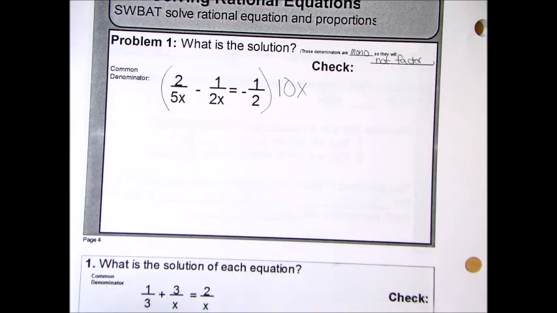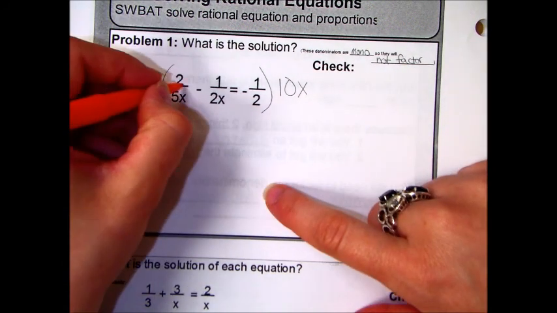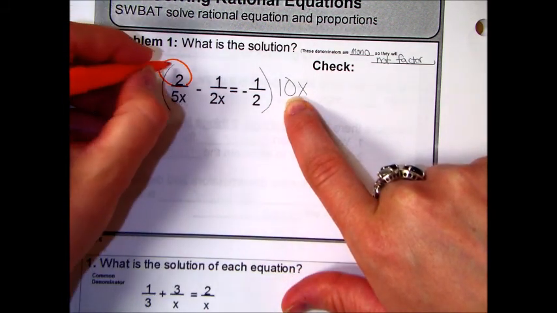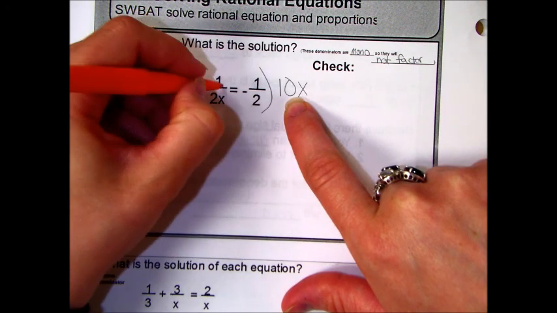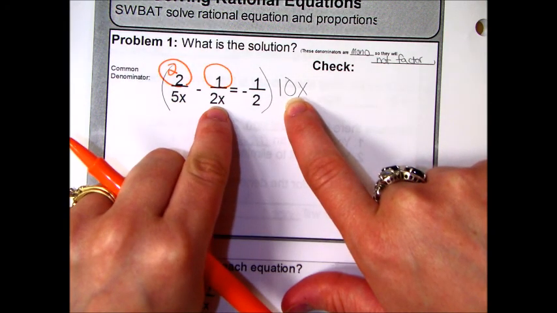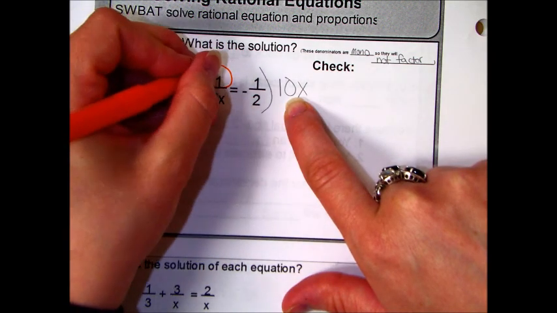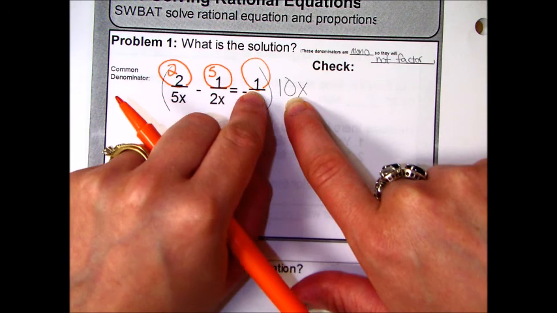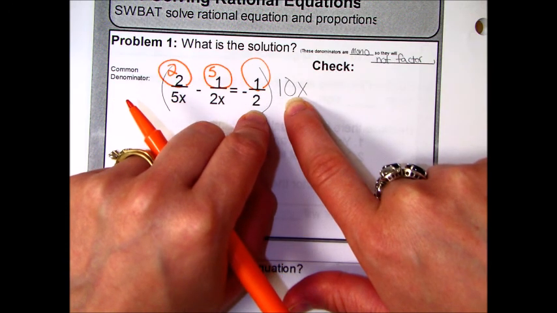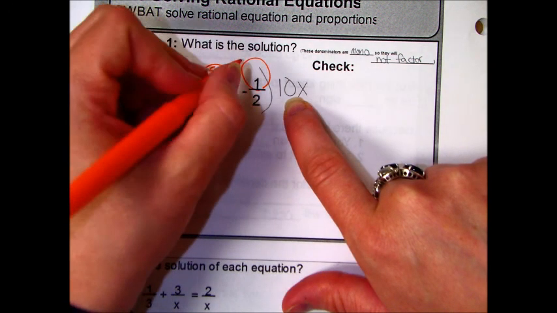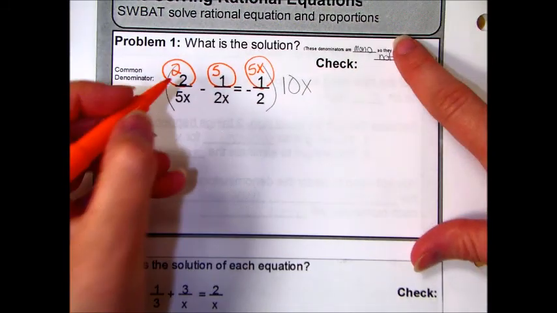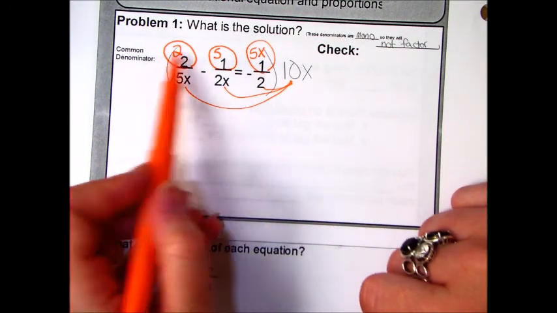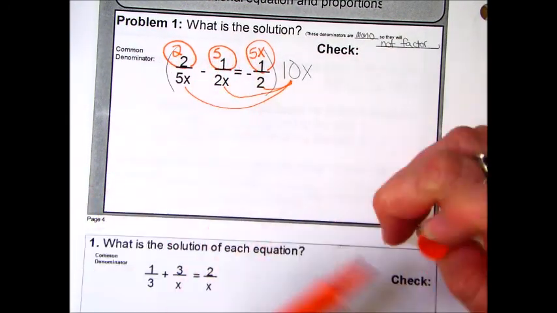So now we're going to go back through and see what's missing. This 2, for the 5x to become a 10x, you need to multiply by another 2. For this 1, to get 2x into 10x, you need to multiply by 5. And this 2, in order to get my left hand to match my right hand, you need a 5x. So you're trying to figure out, what do I need here, here, and here, and that's how I got my 2, my 5, and my 5x.